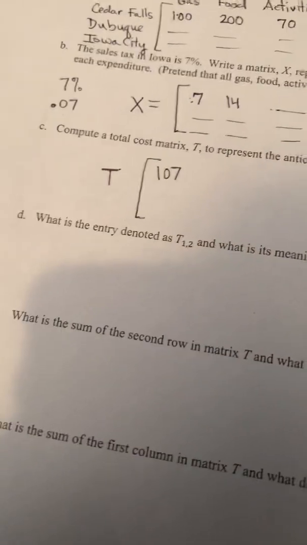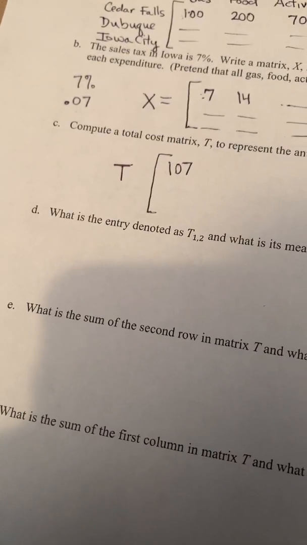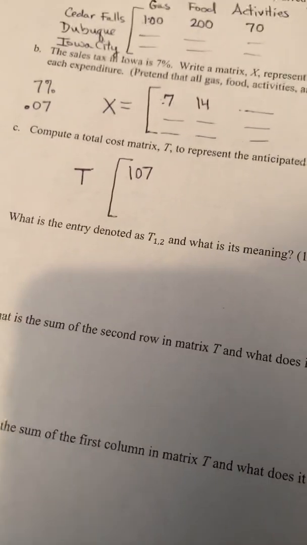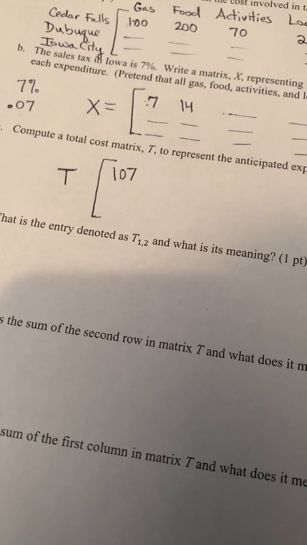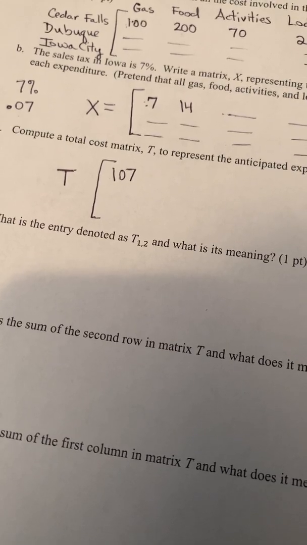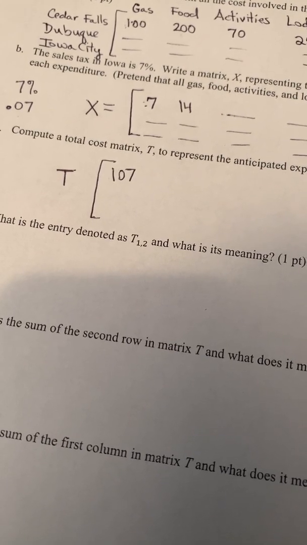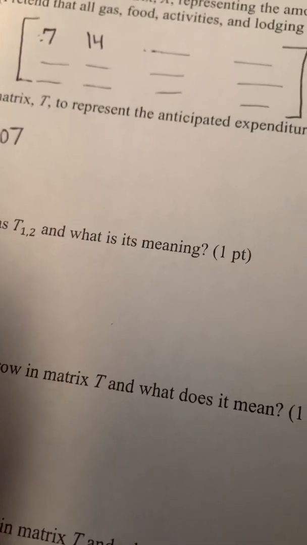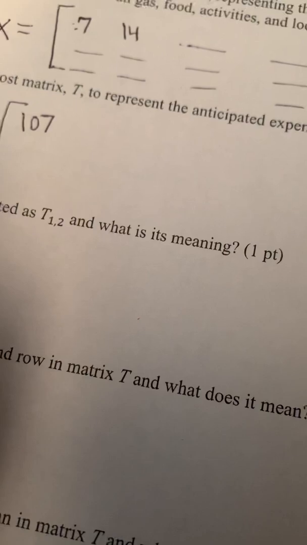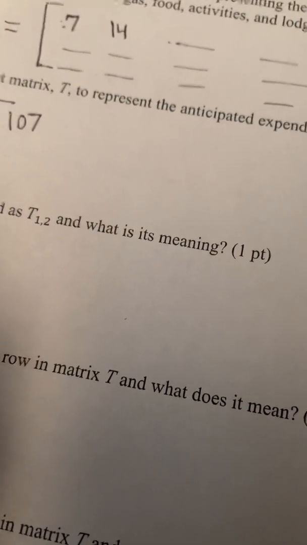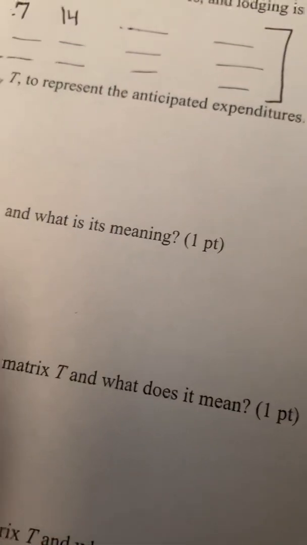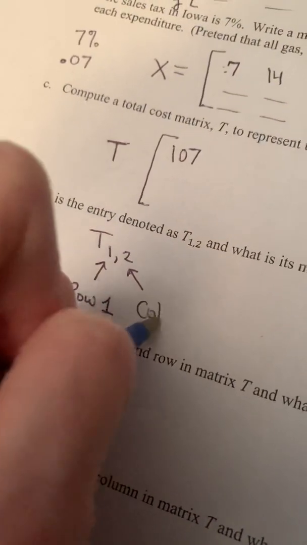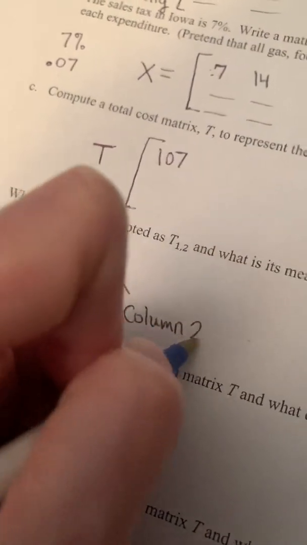What is the part D? What is the entry denoted as T1,2? Okay, the 1 means you're in row 1. The 2 means you're in column 2. See this T1,2. So the 1 stands for row 1. And the 2, sorry, I know I'm shaky, I'm just holding the camera, stands for column 2.